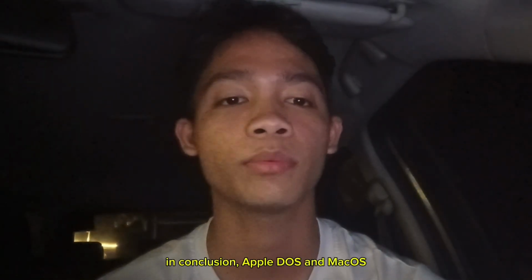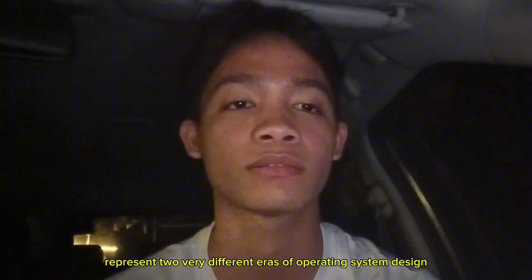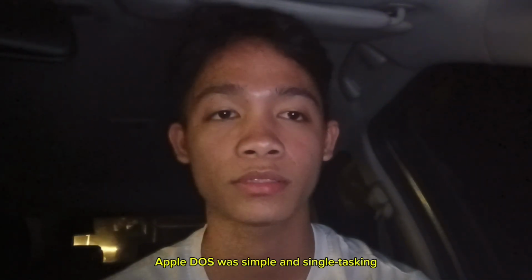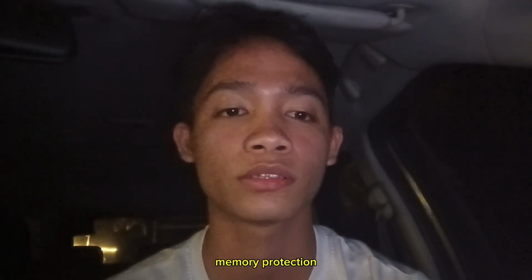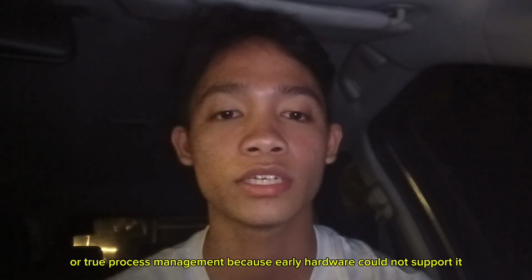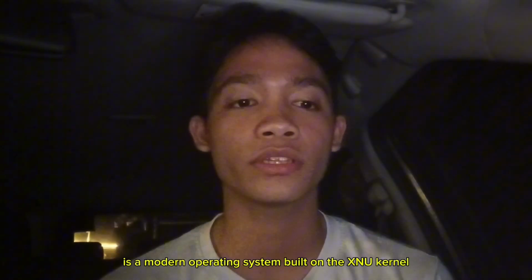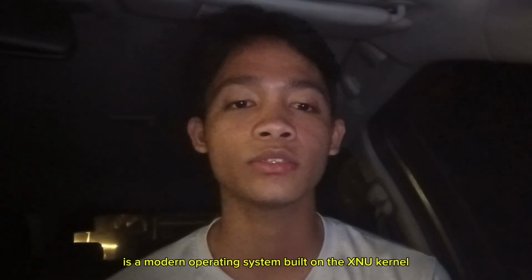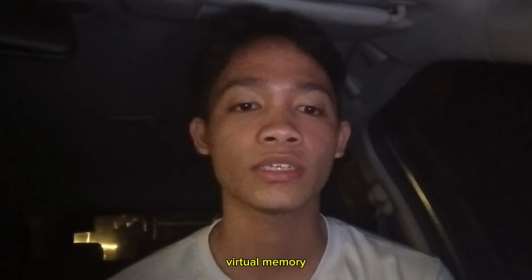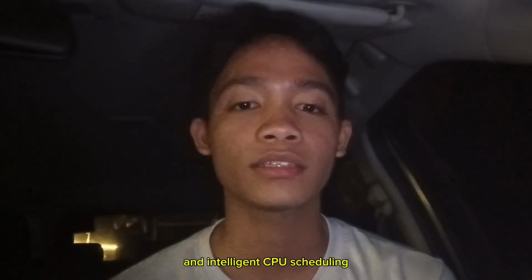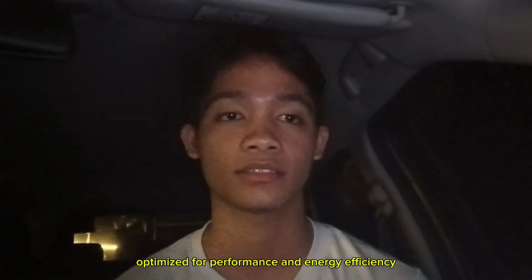In conclusion, Apple DOS and macOS represent two very different eras of operating system design. Apple DOS was simple and single-tasking, with no CPU scheduling, memory protection, or true process management, because early hardware could not support it. macOS, on the other hand, is a modern operating system built on the XNU kernel, supporting preemptive multitasking, virtual memory, protected processes, and intelligent CPU scheduling optimized for performance and energy efficiency.